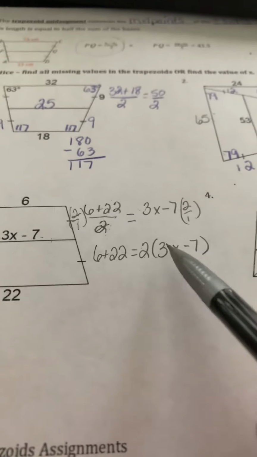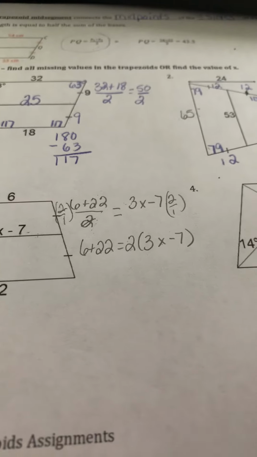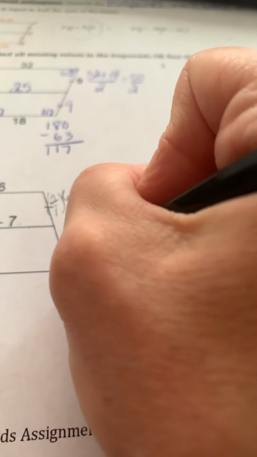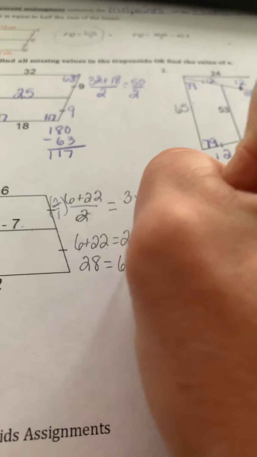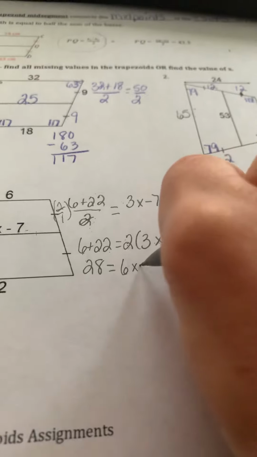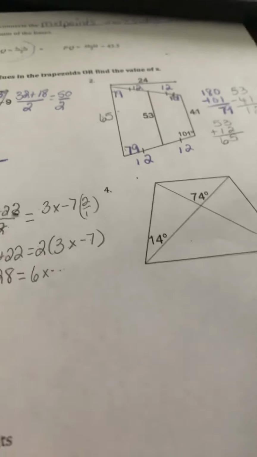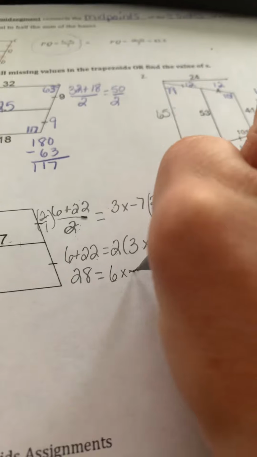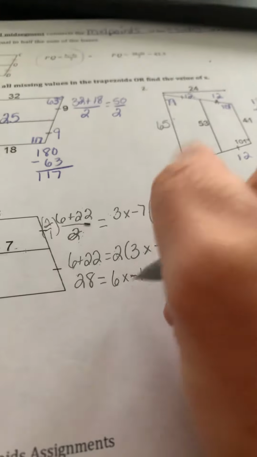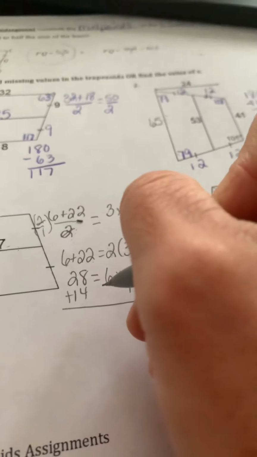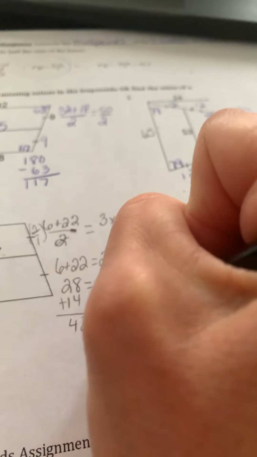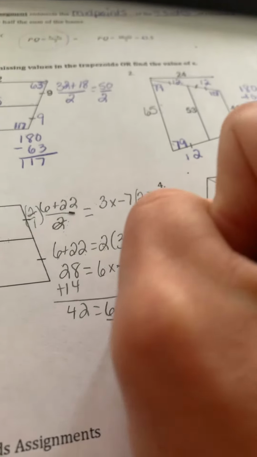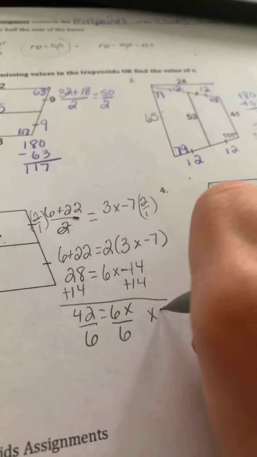Okay, remember, how do we get rid of the parentheses? We have to distribute. But we can add these two together, which will give you 28 equals 2 times 3 is 6x. 2 times negative 7 is, oh my goodness, negative 14. I'm going to add 14 to both sides, and I get 42 equals 6x. I'm going to divide by 6. I get x equals 7.